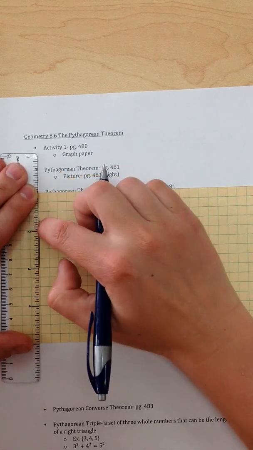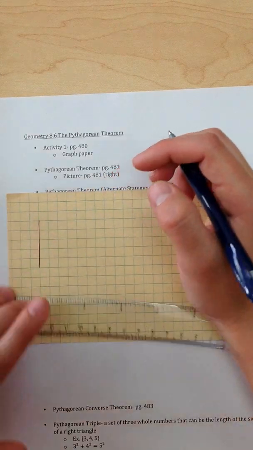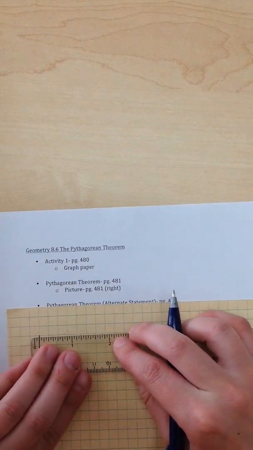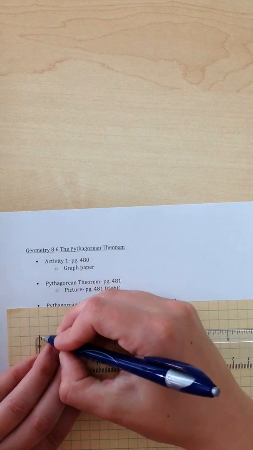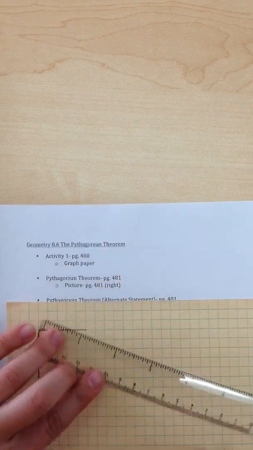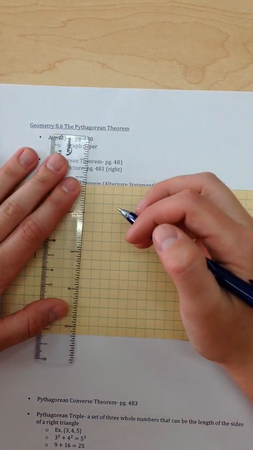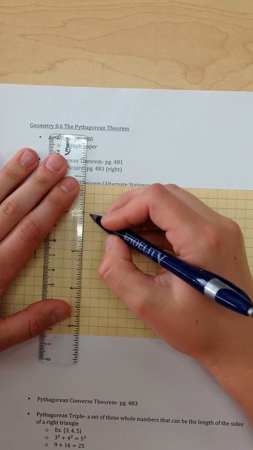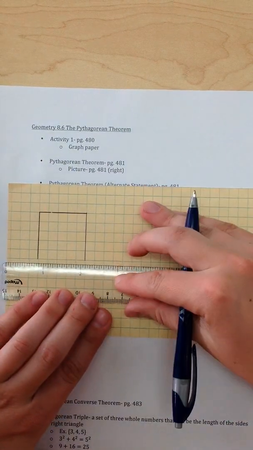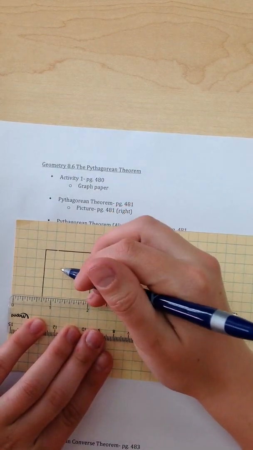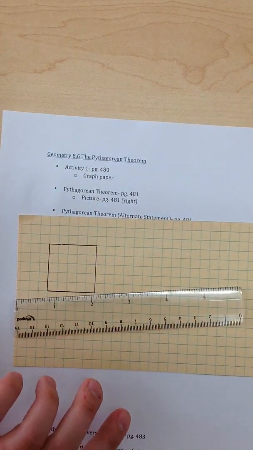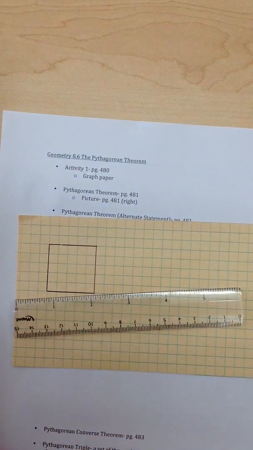So that's one of my sides. 1, 2, 3, 4, 5. Do another side here of 5. Keep going. Okay, so we've got our 5 by 5 square.